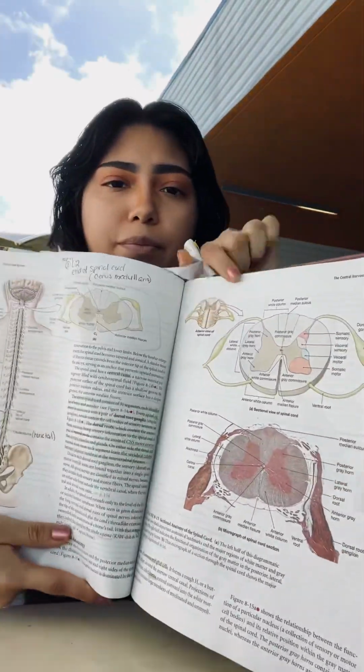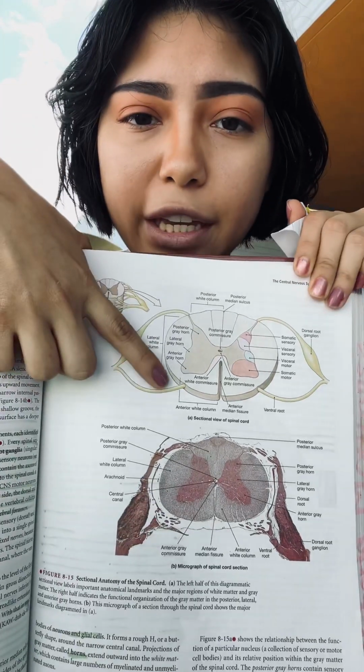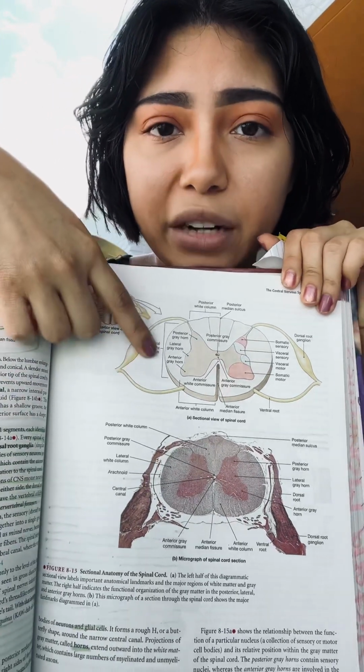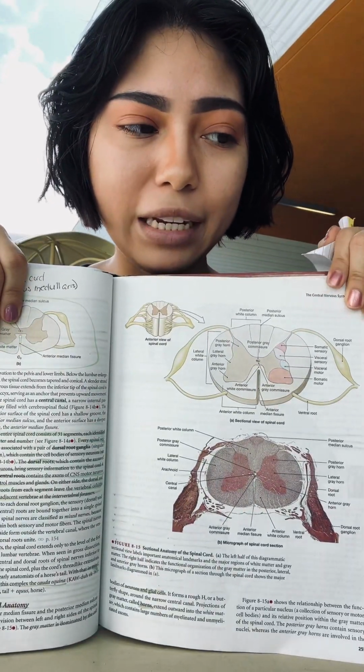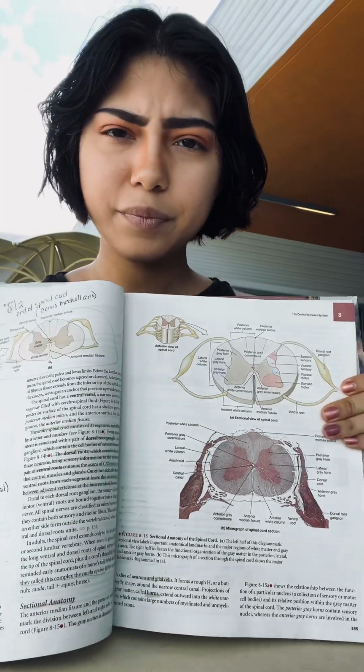For example, this picture is an example of a transverse plane. This is the spinal cord, and we are looking at it from above, so it is cut in half. When something is a transverse plane, it divides the body from upper to lower, or superior and inferior. This is lower, so it's inferior. Upper is superior, and it divides the body into two portions, up and down.